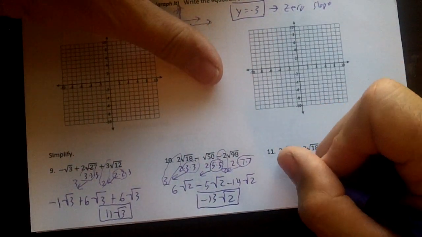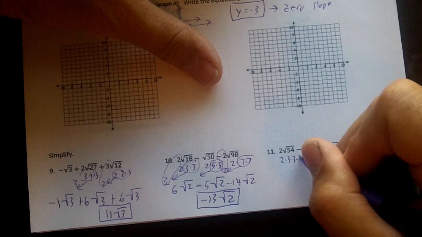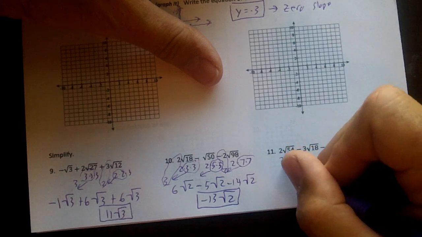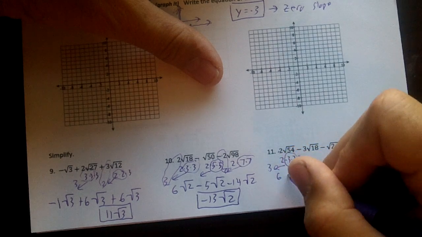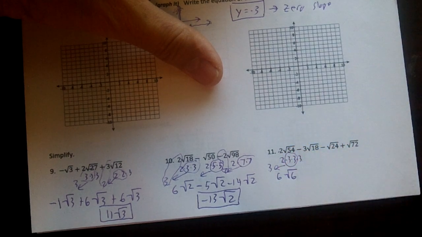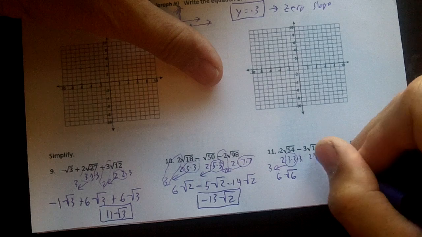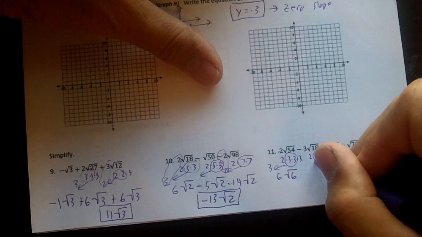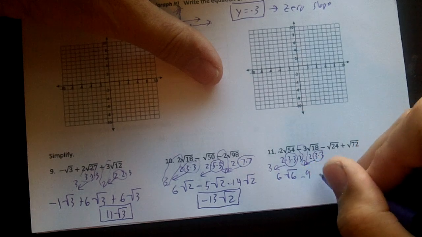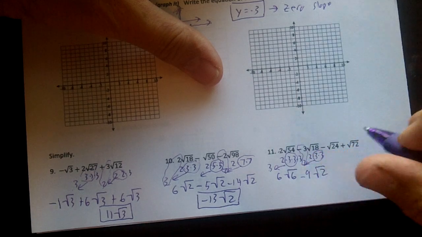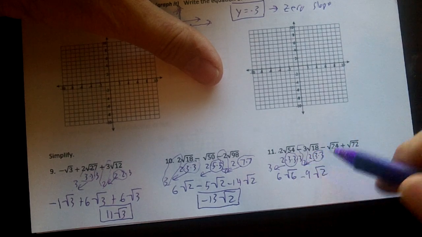Right here, 27 is 2 times 3 times 3 times 3. I could pull out 2 3's. 3 times 2 is 6, and I got 2 times 3 left inside, square root of 6. 18 is going to be 2 times 3 times 3. I could pull a 3 out, multiply 3 and -3, that's minus 9, and then square root of 2. I won't be able to group these two, will I?